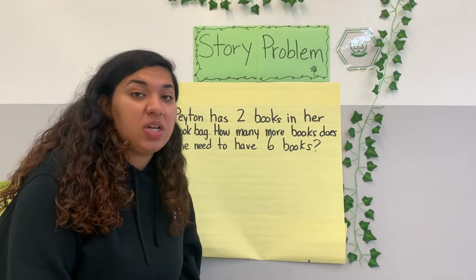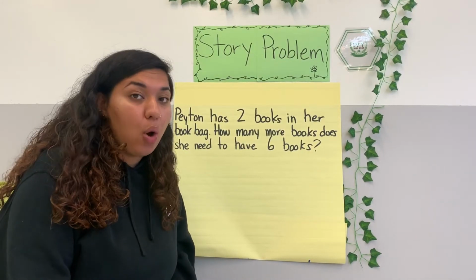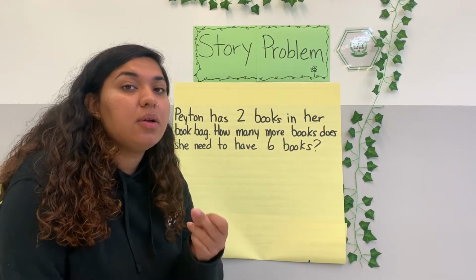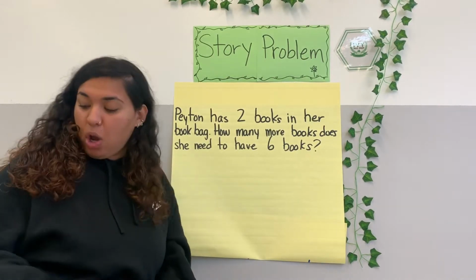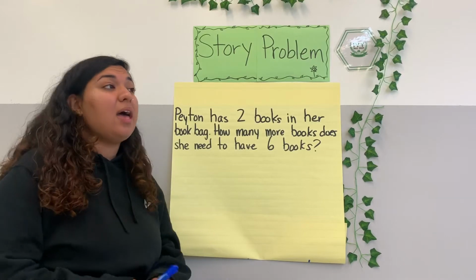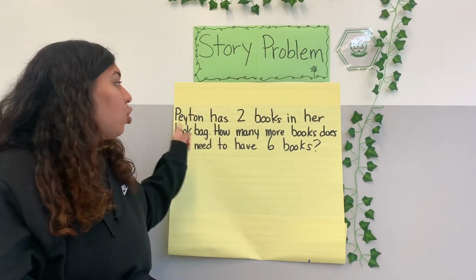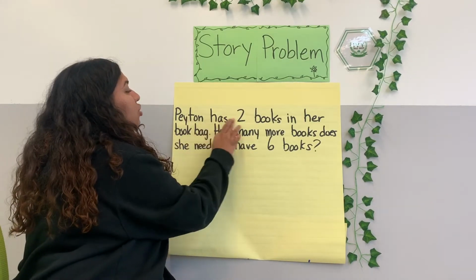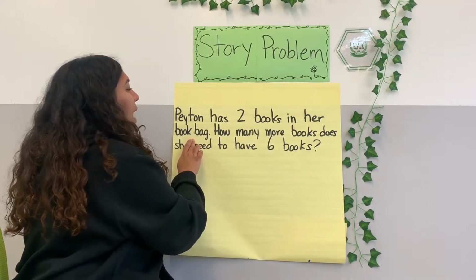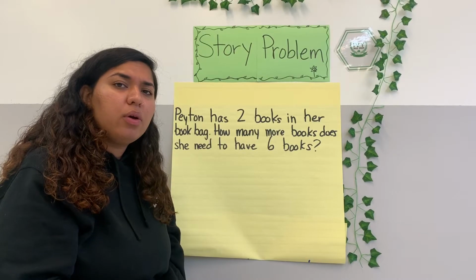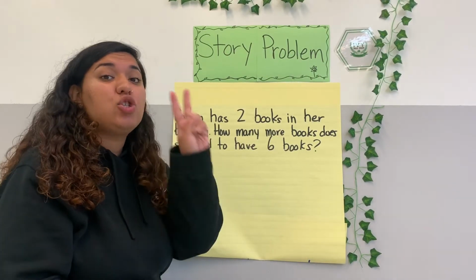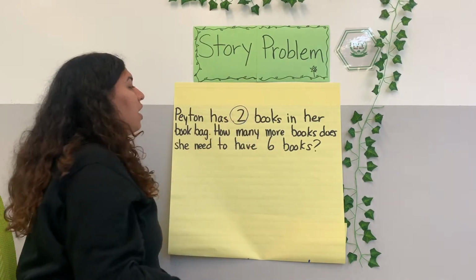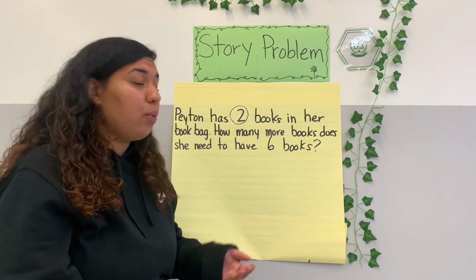The first question is, what do we already know? Your turn. Yes, what do we already know? So in order to do that, our reader brains have to go back to reading the story problem. Peyton has 2 books in her book bag. What do we already know? Yes, she has 2 books in her book bag. I'm going to make a circle around the 2 because that is something we already know.